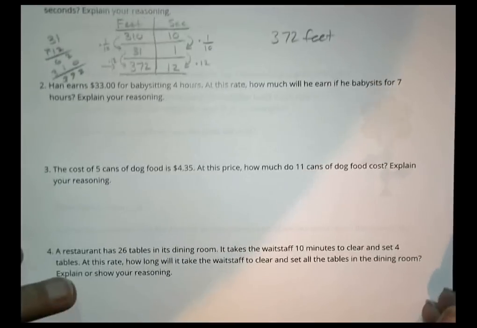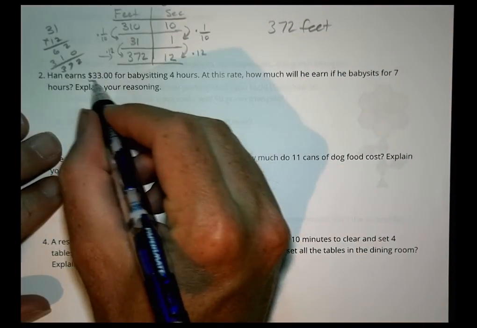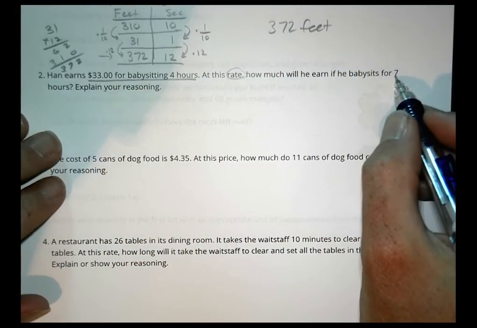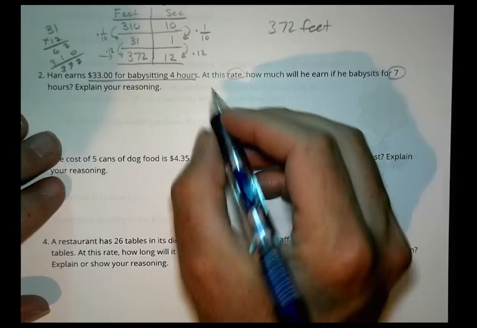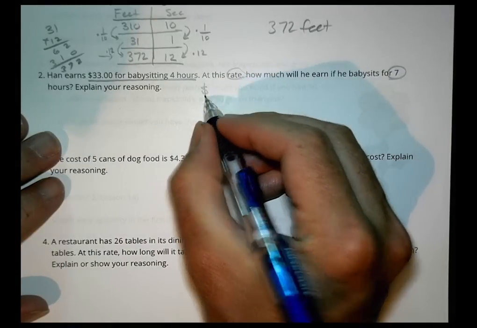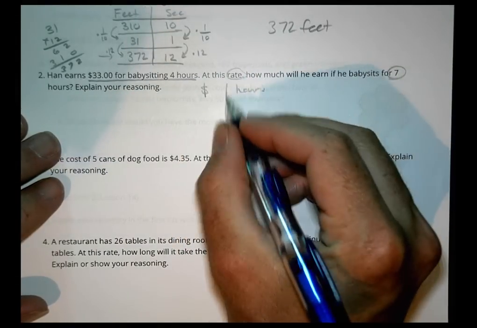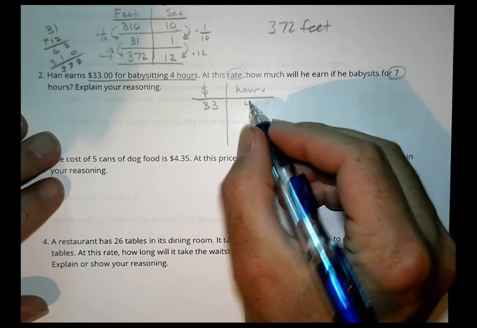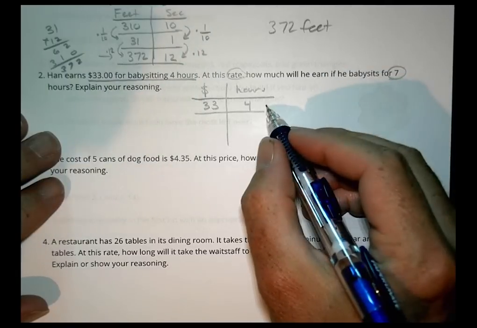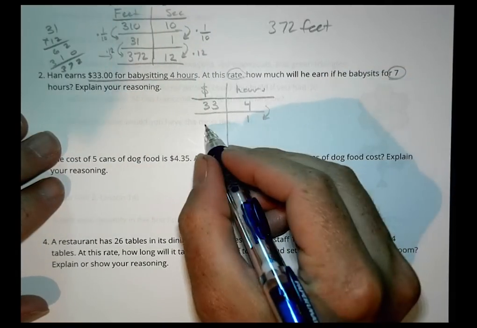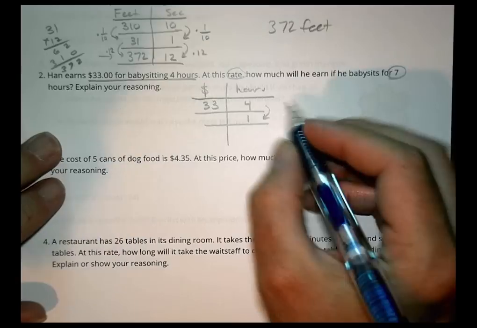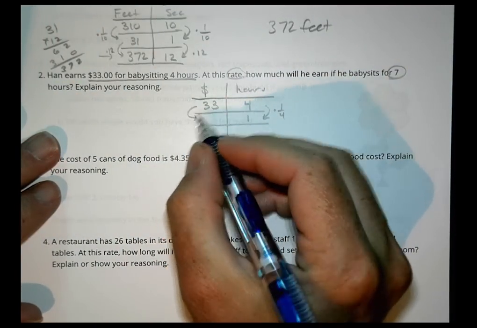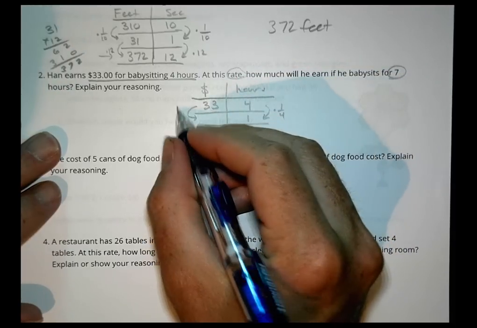Let's look at the next one, number 2. Han earns $33 for babysitting for 4 hours. At that rate, how much will he earn if he babysits for 7 hours? Alright, so here is our money, and then we have hours. That's what we're looking at in this problem here. His current rate is $33 for 4 hours. So let's go ahead and find out how much that's going to be for 1 hour. So to find out how much it'll be for 1 hour, we'll multiply by the reciprocal, which is 1/4, and we'll do the same thing over here. Multiply by 1 over 4.